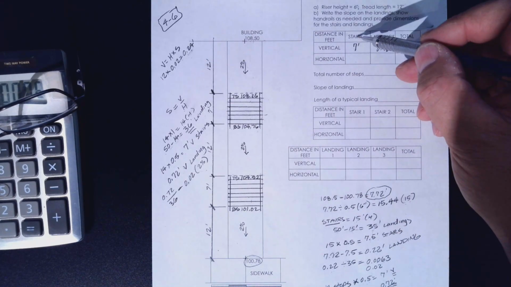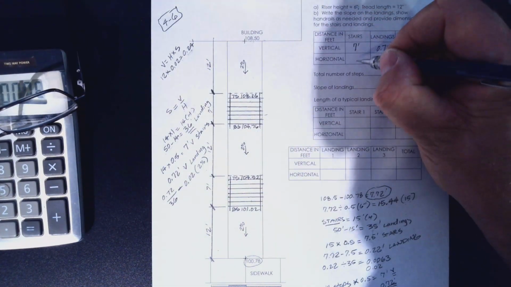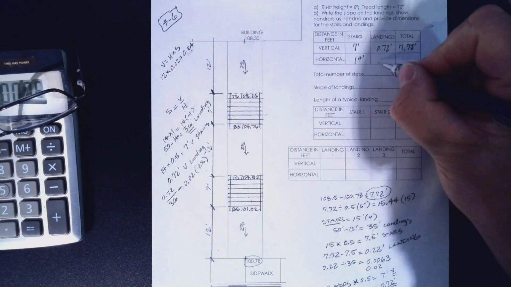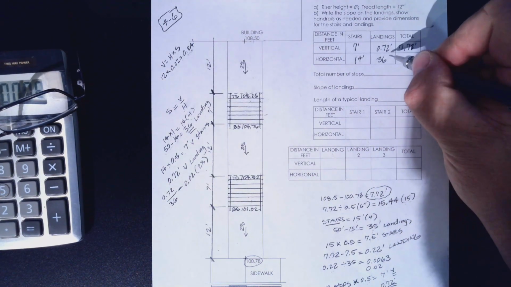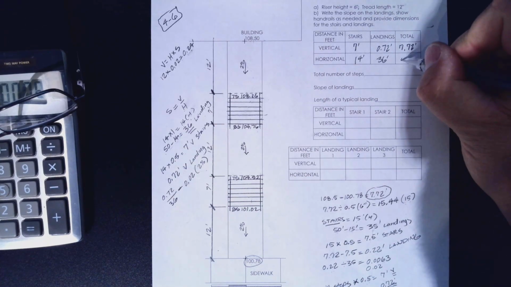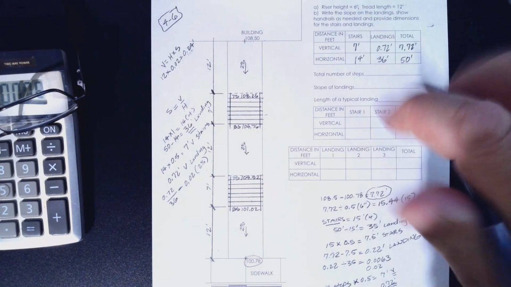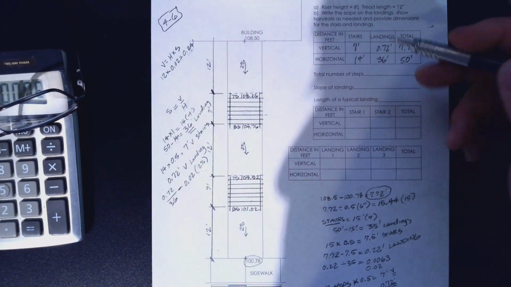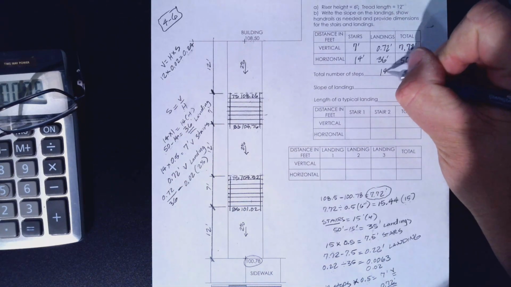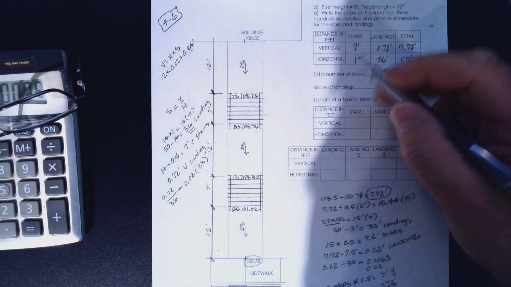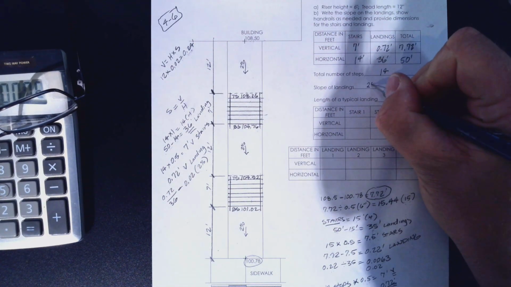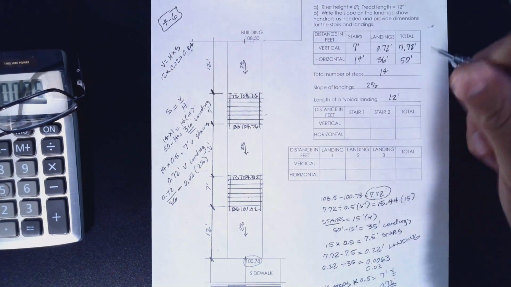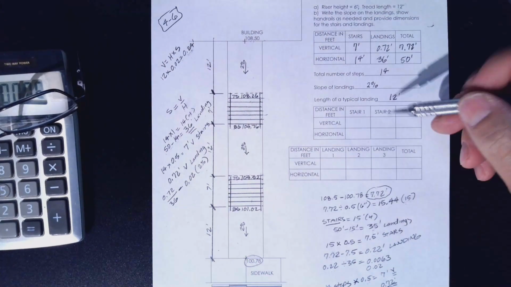Horizontally, for the stairs, we did 14 feet. And for the landings, we did 36 feet. 36 feet plus 14 feet gave us our total of 50 feet, which is the total distance. Total number of steps, 14, right? Slope of the landing, 2%. Length of the typical landing, 12 feet. So all we're doing is just filling in the information here that you did.